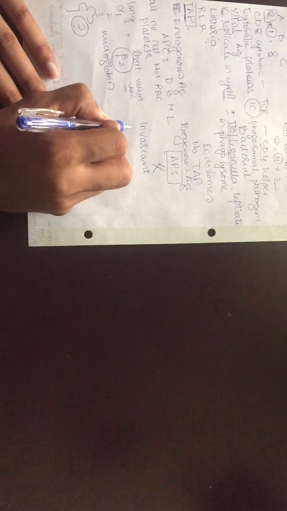But in MHC2 we have long and short chains which are variable, or variant chains, but in MHC1 we have invariant, the same.